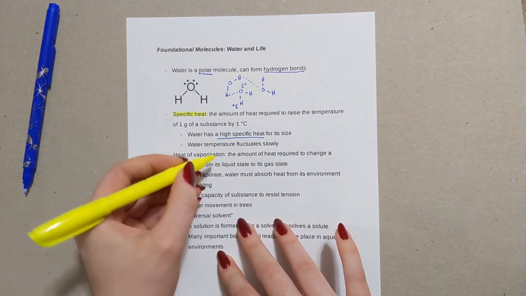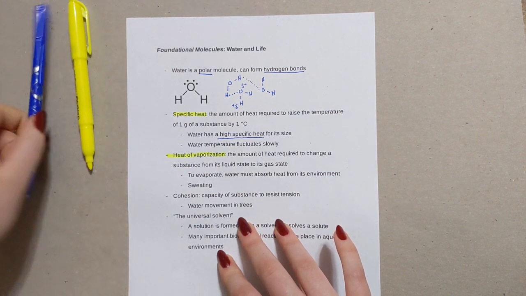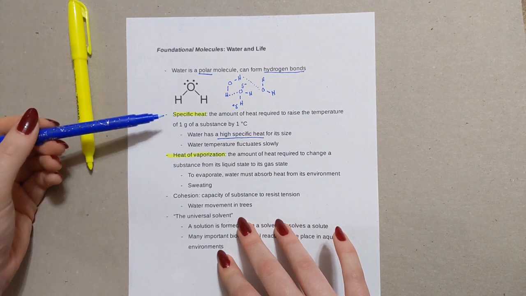Our next vocab word is going to be heat of vaporization. So again, we're talking about a heat, so it's a quantity of energy.